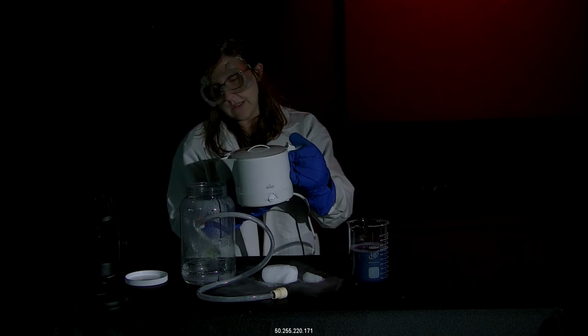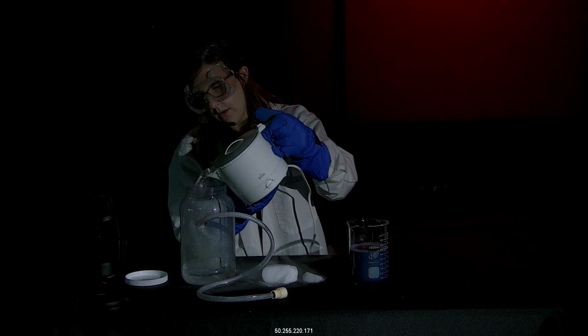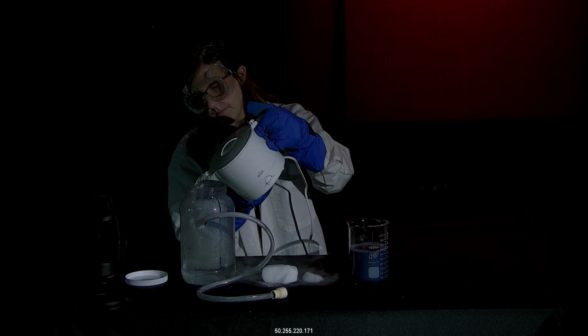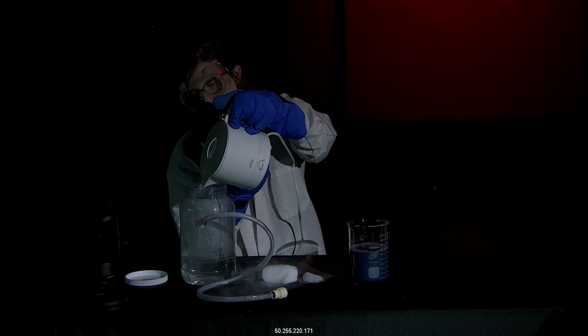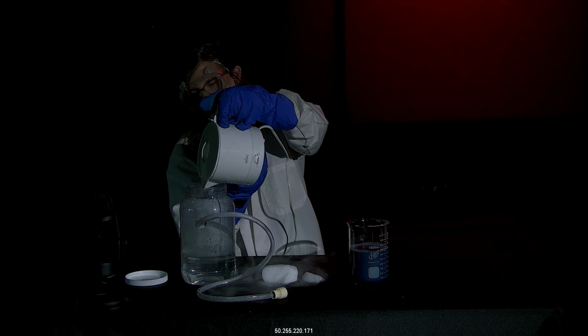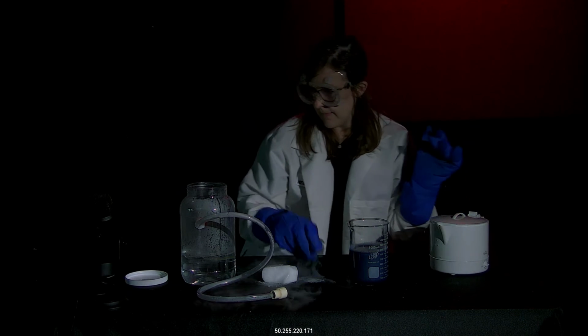The first step that you need to do is add that warm water into your plastic tub. When you finish with that, you are going to add your dry ice.